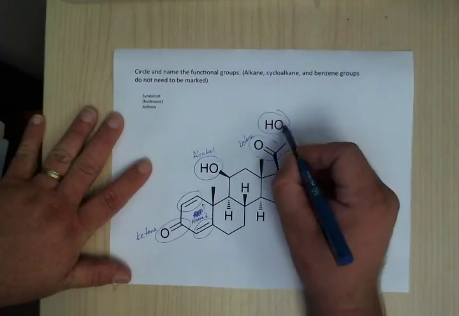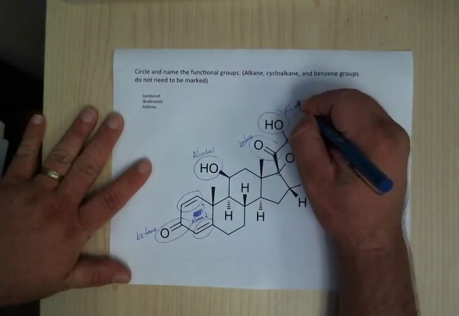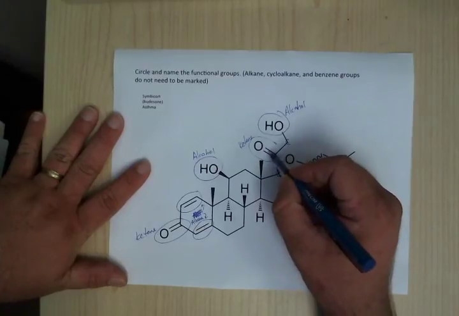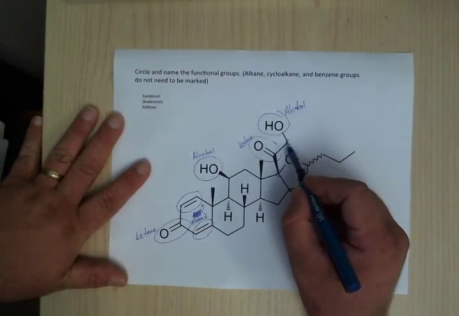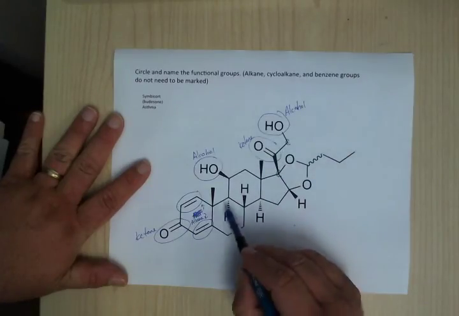Okay, and there's an oxygen with a carbon on one side and an H on the other. So this is an alcohol. I know the OH is very near the C double bond O, but that carbon makes all the difference in the world. Okay, so these are over here.